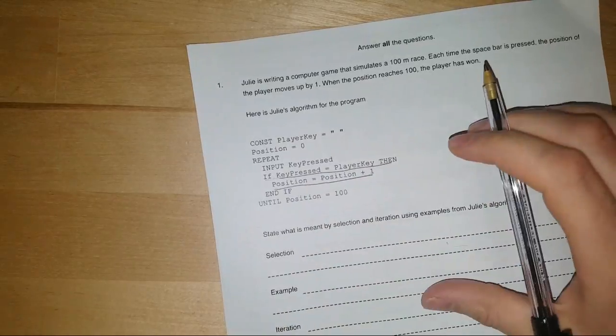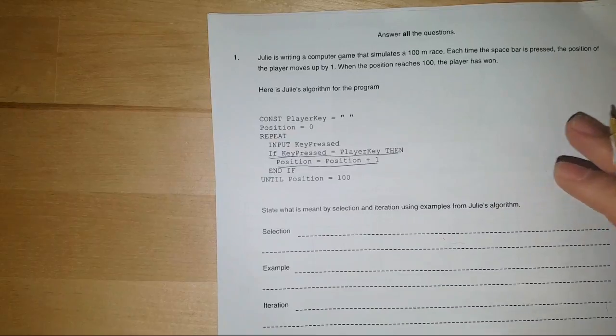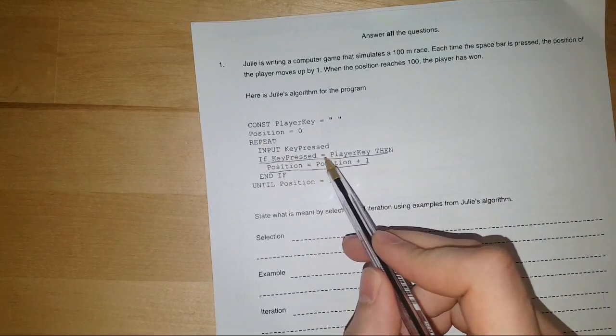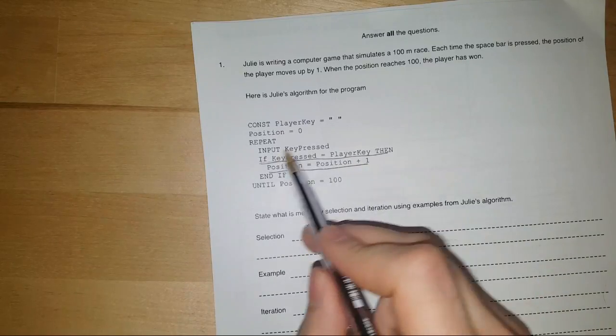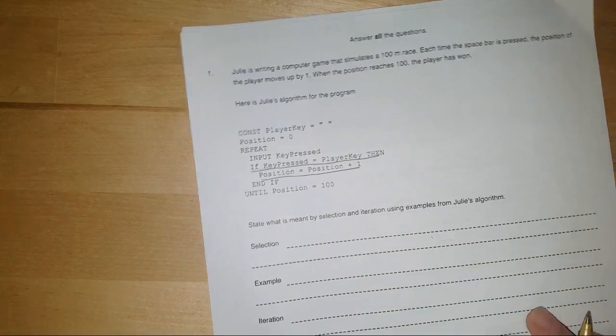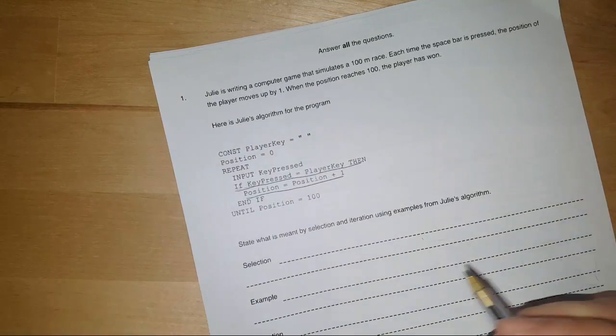Selection is the condition and then the part that happens afterwards. So this bit here, if key pressed equals player key, then position equals position plus 1, is actually our selection statement. So it's a condition used to decide whether or not something should be executed.